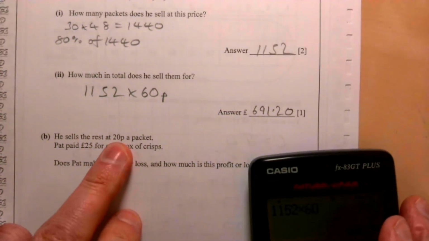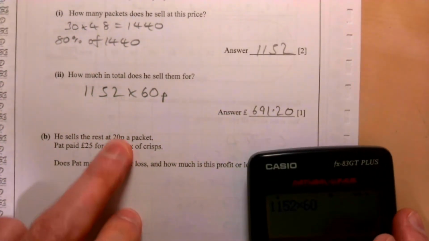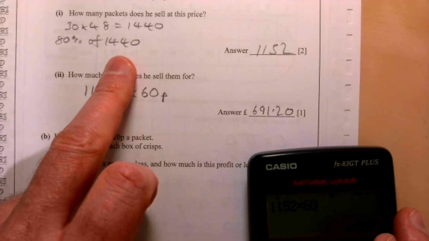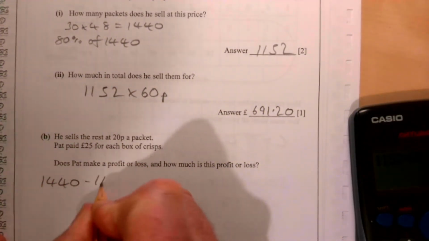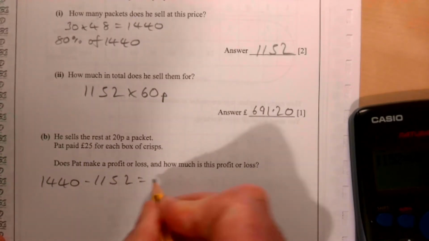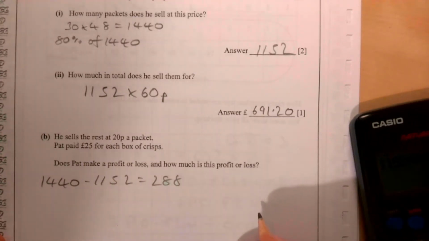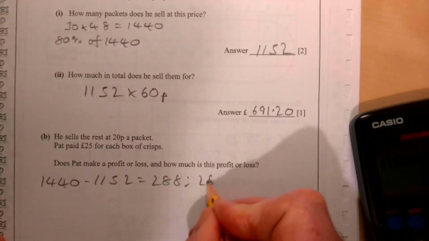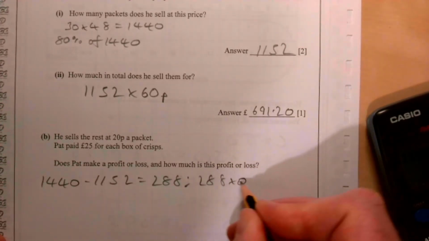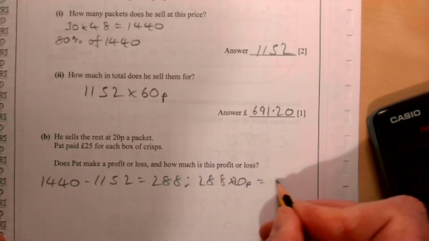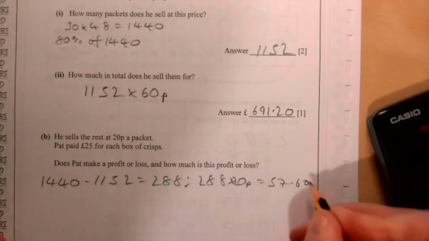So he sells the rest. So how much then are the rest going to be? It's going to be 1440 take away 1152, and that gives us 288. So 288 times by 20p, so 288 packets were the ones that he sold then for 20p, and that gives us £57.60.